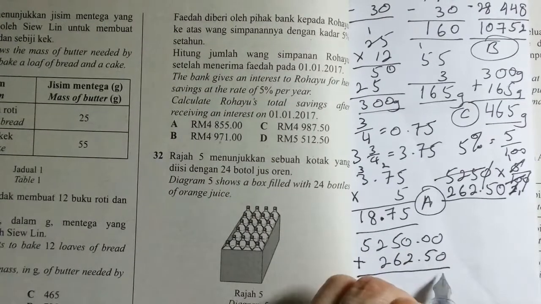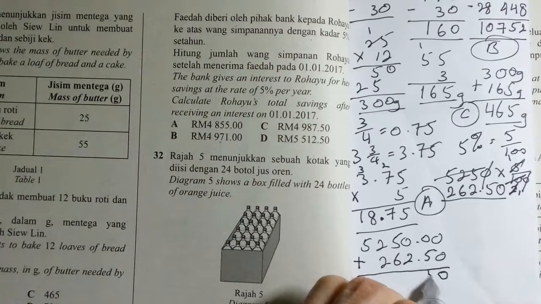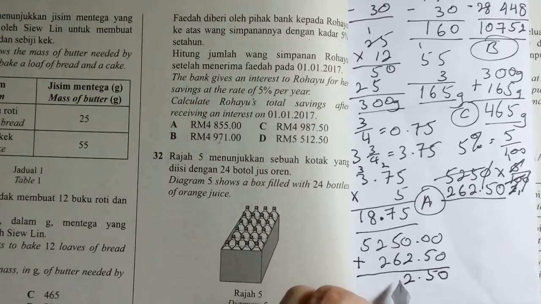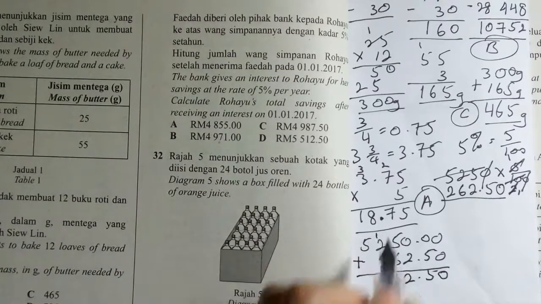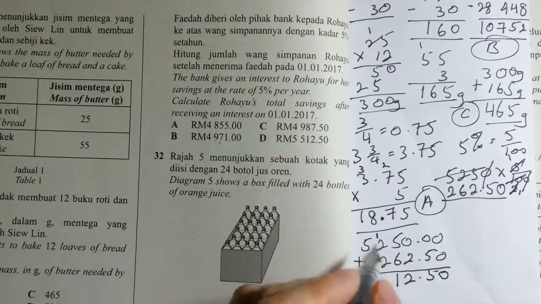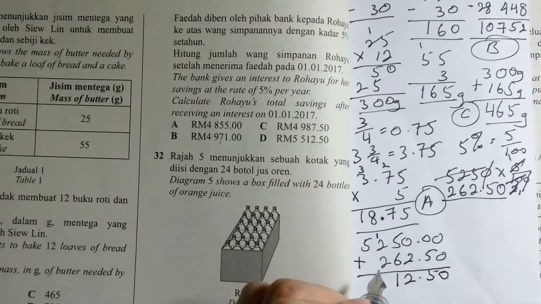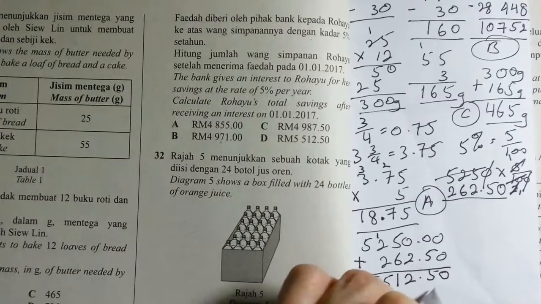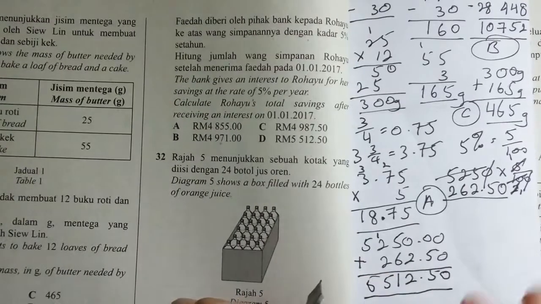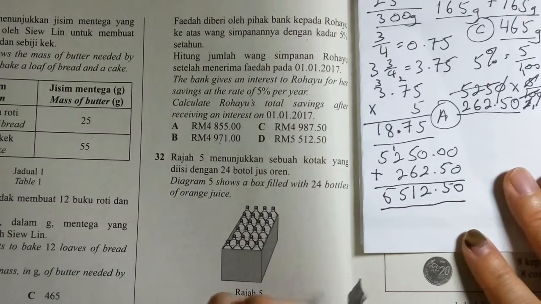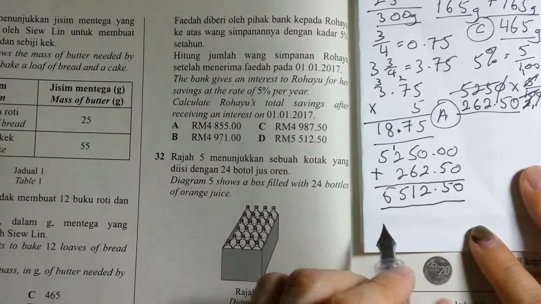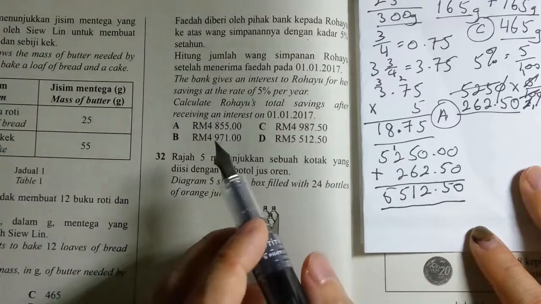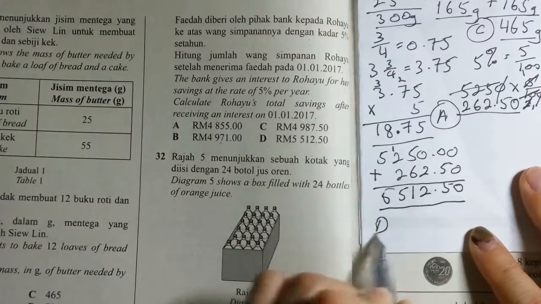Okay? 0 plus 0 is 0. 0 plus 5 is 5. 0 plus 2 is 2. 5 plus 6 is 11. Remember, put your 1 up here. Okay? 1 plus 2 is 3. 3 plus 2 is 5. Right? 5 plus nothing is 5. So, her total savings after receiving an interest would be 5,512 ringgit and 50 cents. So that would be D.